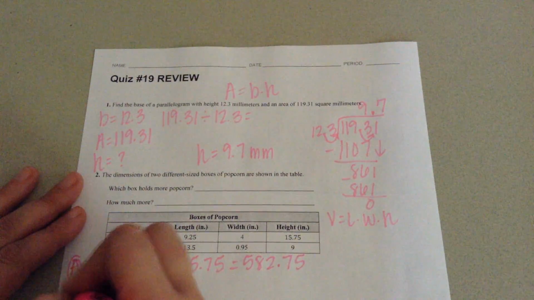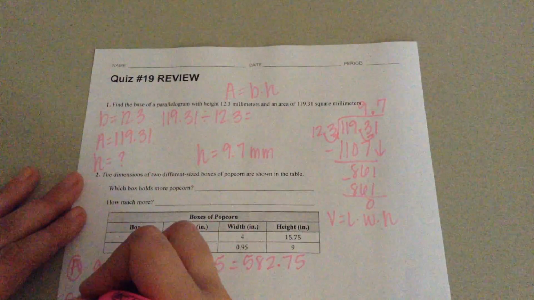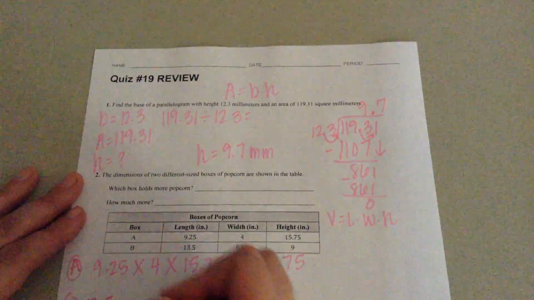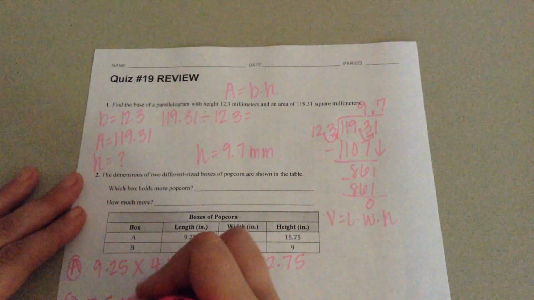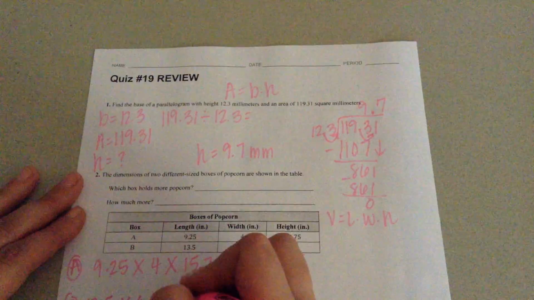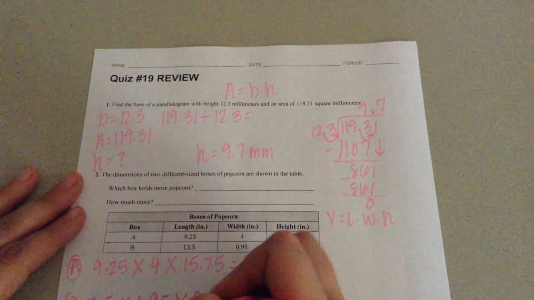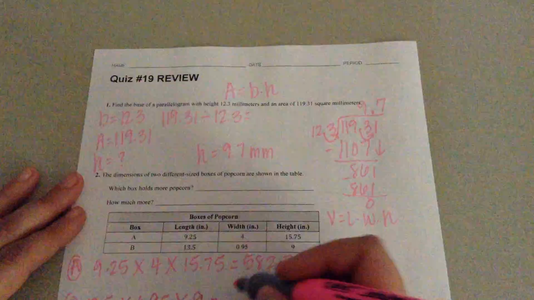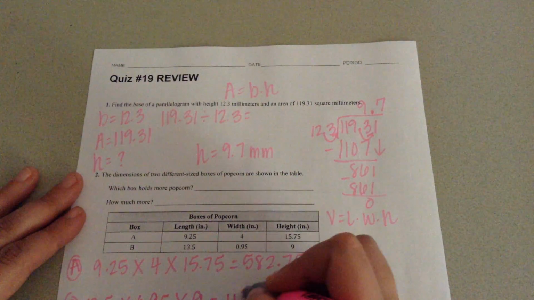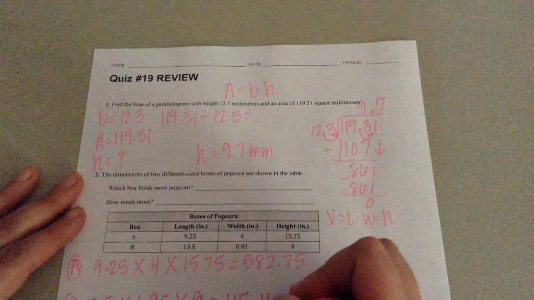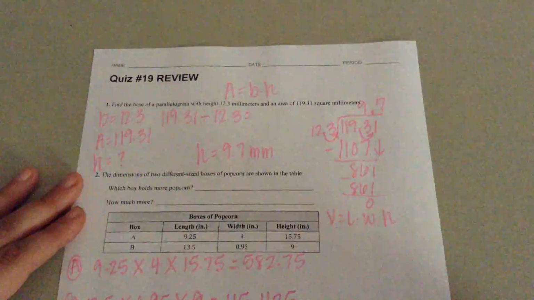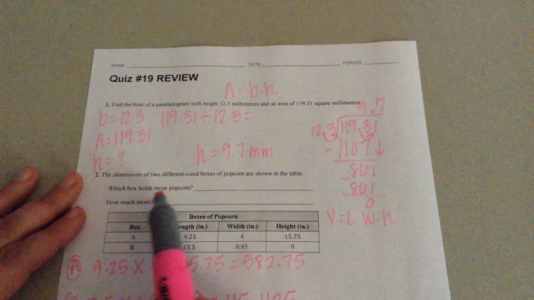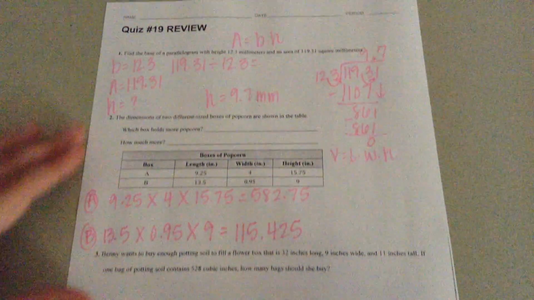Now I'm going to do letter B. So I'm going to multiply 13.5 times 0.95 times 9, okay? And when I multiply all of that together, I'm going to get 115.425, okay? So it says, which box holds more popcorn?